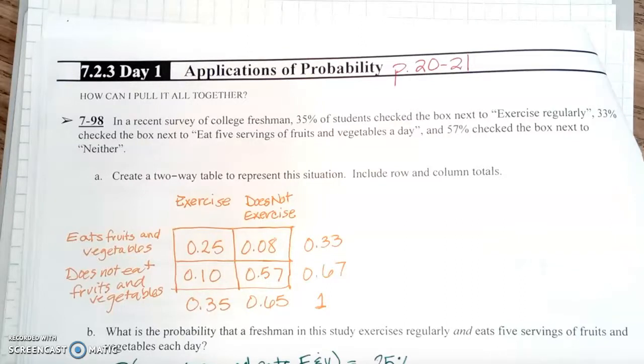So question 98 says, in a recent survey of college freshmen, 35% of students checked the box next to exercise regularly. 33% checked the box next to eat 5 servings of fruit and vegetables a day. And 57% checked the box next to neither.